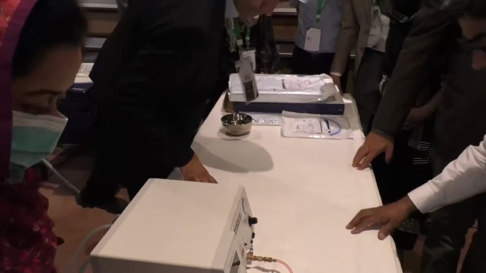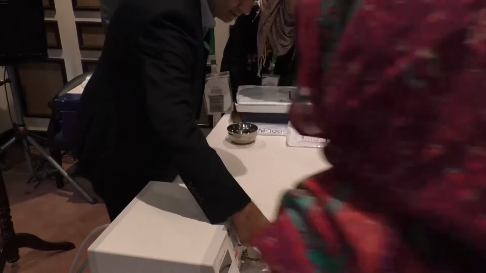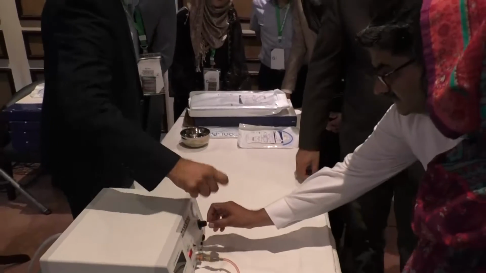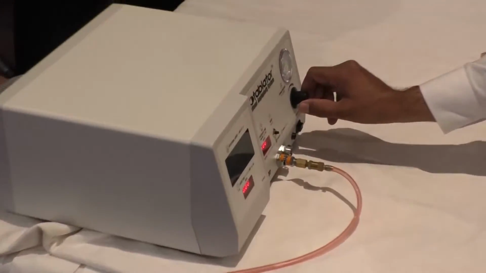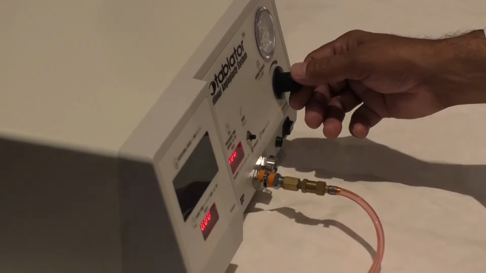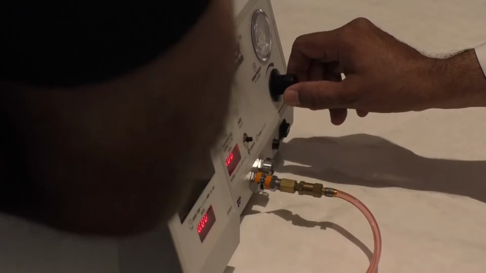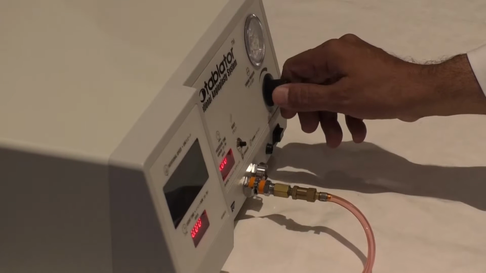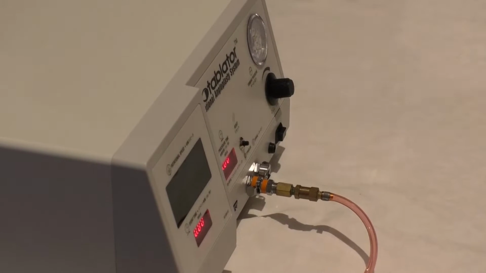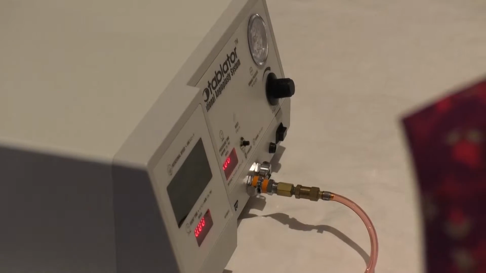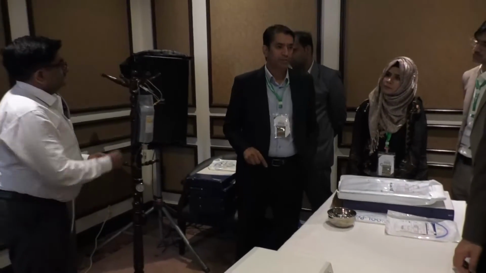Turn this on. Sorry, and this is the knob for RPM selection. It's simple like this. It's something like a knob. Counterclockwise reduces the RPM and clockwise we can increase the RPM. Next, this is the cylinder. Thank you. This is the console, and now this is your solution.